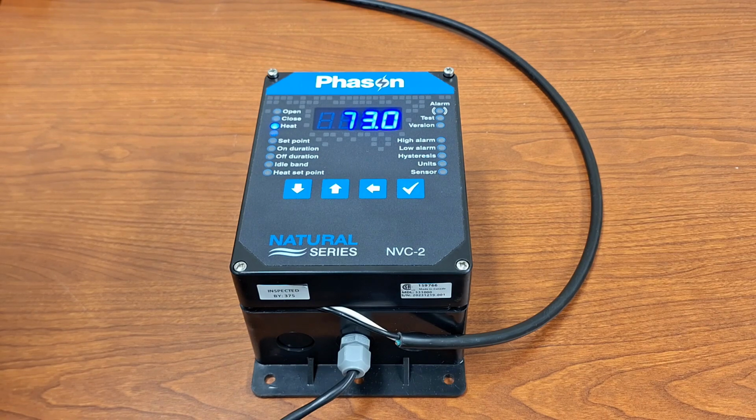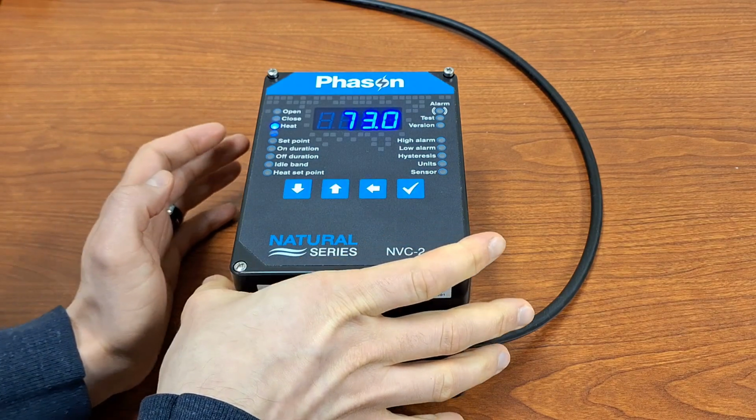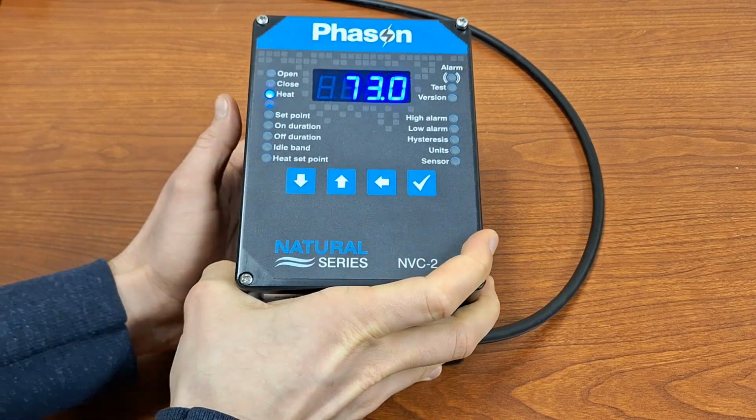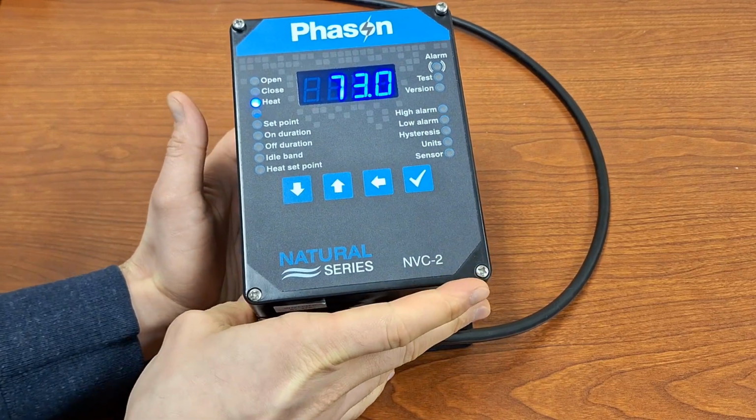Now, the NVC-2 is a controller in our natural series, and it allows you to control your curtains and possibly a heater if you want to. Let's start with a quick overview of the physical control itself.